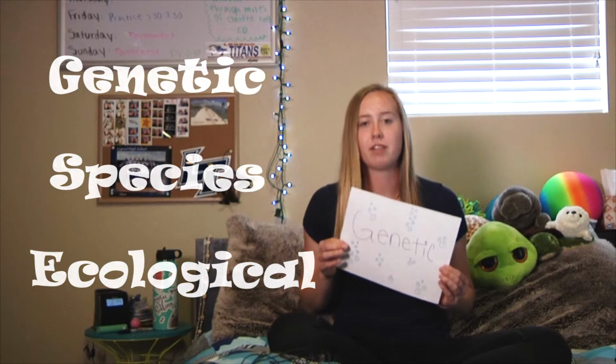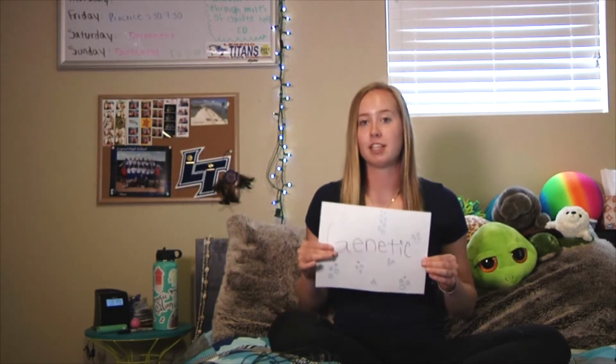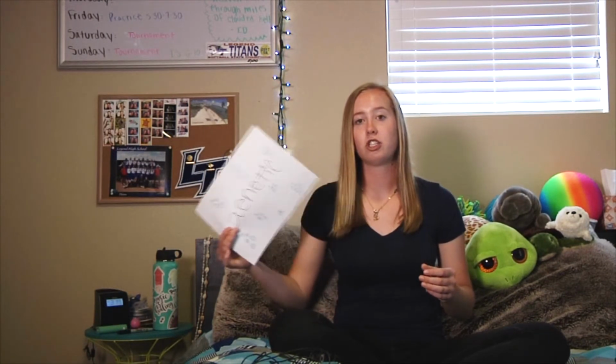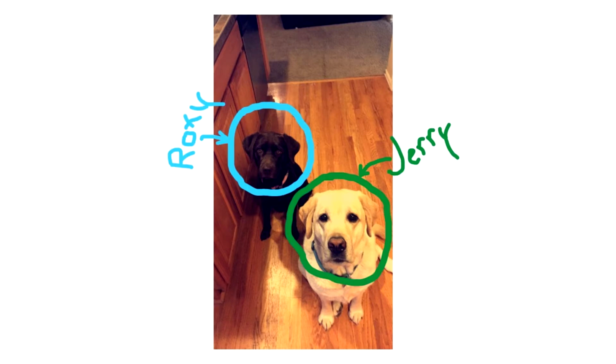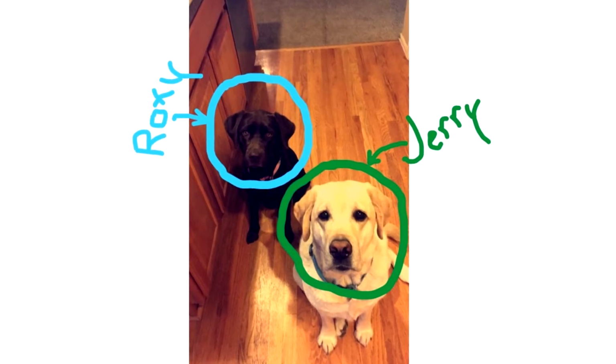There are 3 types of biodiversity: genetic biodiversity, species biodiversity, and ecological biodiversity. Genetic biodiversity is the differences in the DNA sequences unique to each individual organism. Like my dogs Jerry and Roxy. They're both Labrador retrievers, but they're different colors and different sizes. They're the same, yet genetically diverse, and that diversity makes them more likely to adapt to changes in their environment.